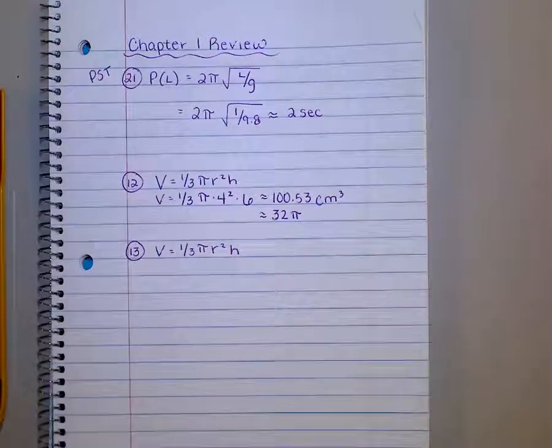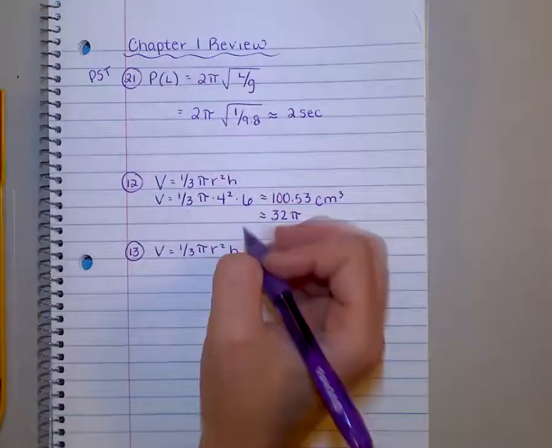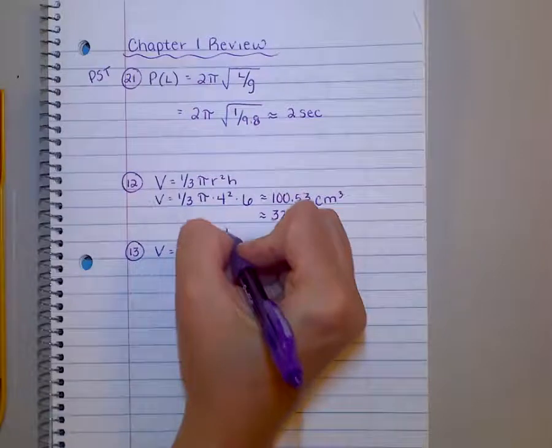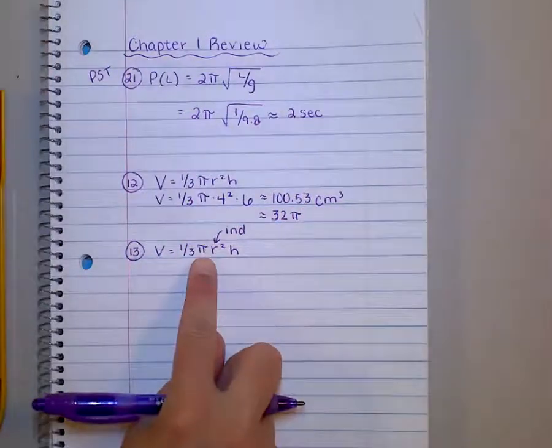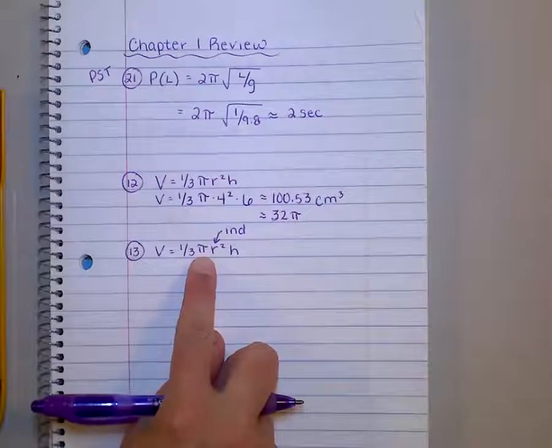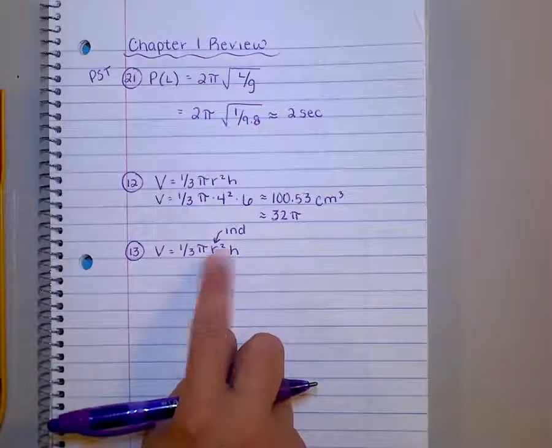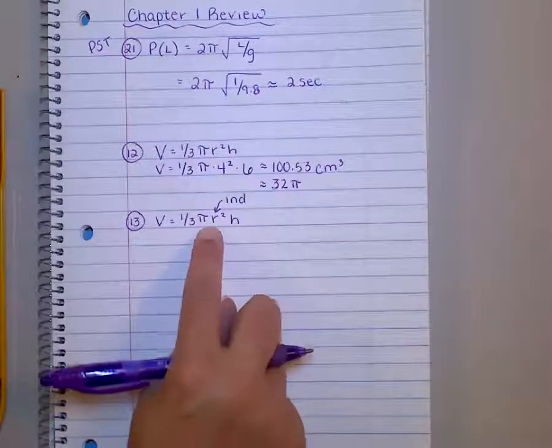When it says reasonable domain R, it's talking as though this R value is your independent variable, your input, and it wants to know what kinds of numbers make sense for R. R represents the radius. So mathematically, we could put anything we want in here.